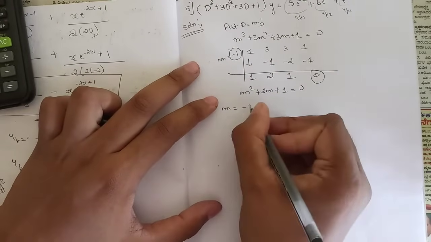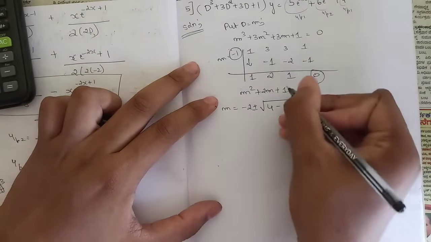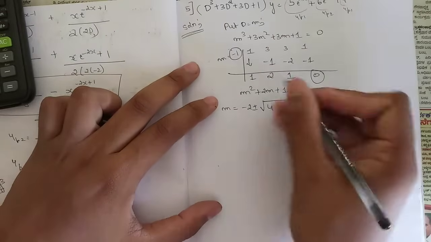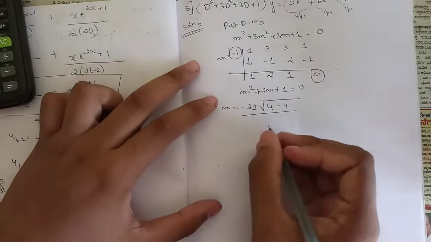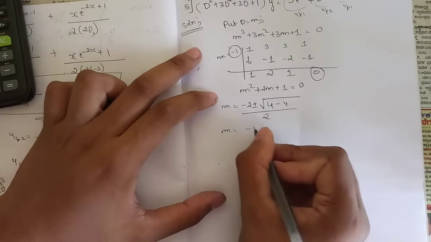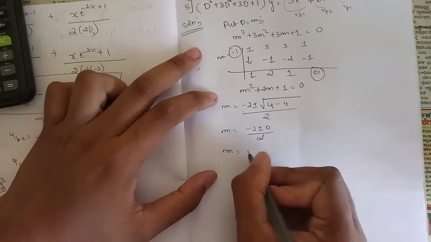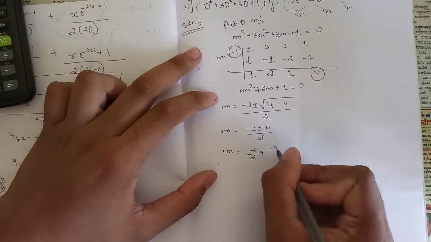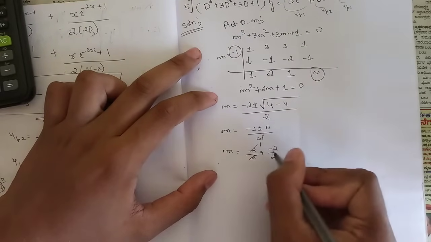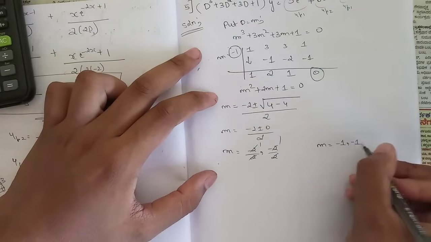The value of b is 2, so minus 2 plus or minus square root of 2 square is 4 minus 4 into 1 into 1, so that is 4 again, divided by 2. So that's equal to minus 2 plus or minus 0, right, by 2. So m is repeated: minus 2 by 2 comma minus 2 by 2, that's equal to minus 1. So m is minus 1 comma minus 1.